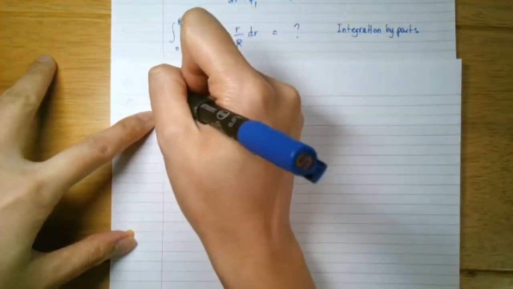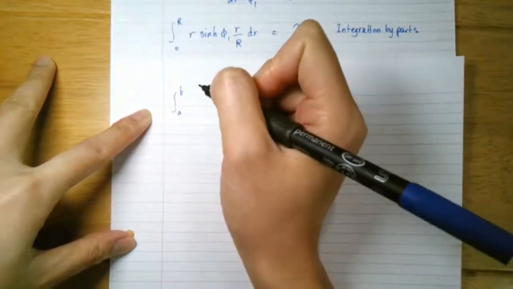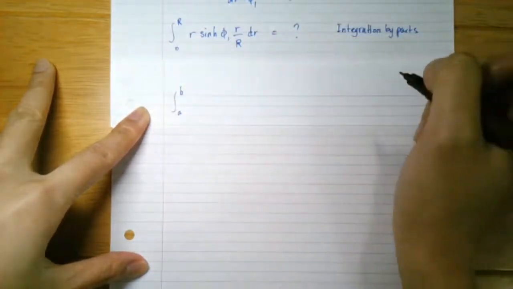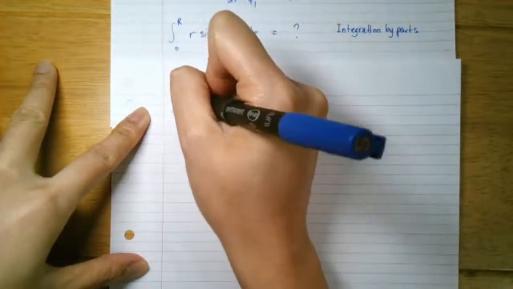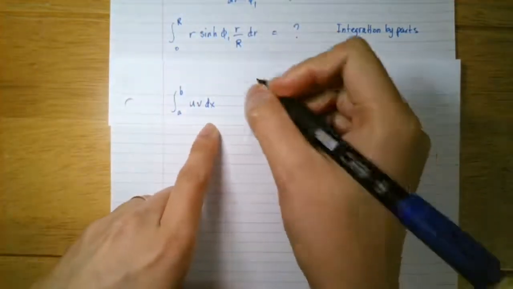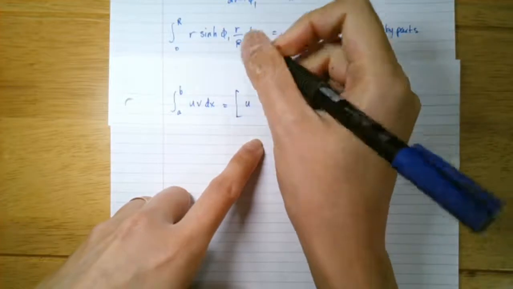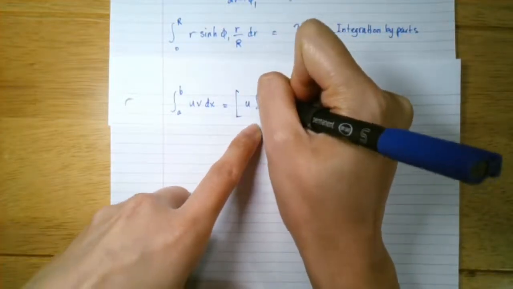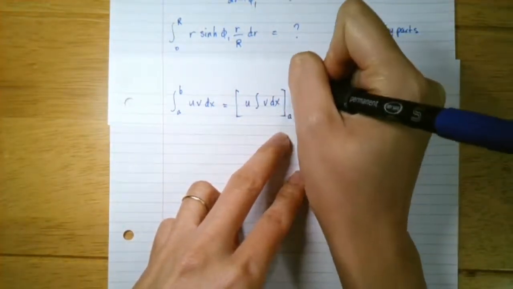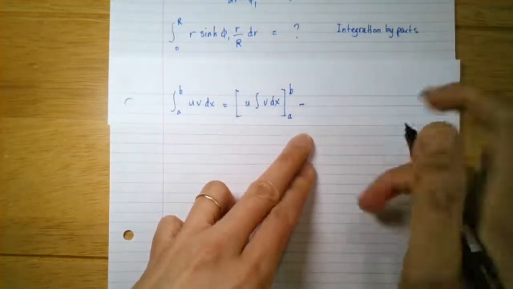So we have the integral from a to b of the product of two functions that are functions of x. Okay, so u of x and v of x, so we have u times v dx. And this integral is equal to u and the integral of v dx, and this needs to be evaluated from a to b, minus, so here the next term will have a double integral.